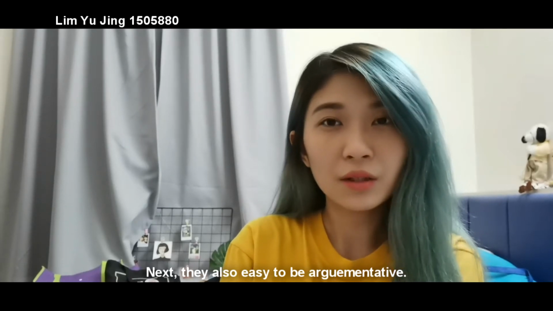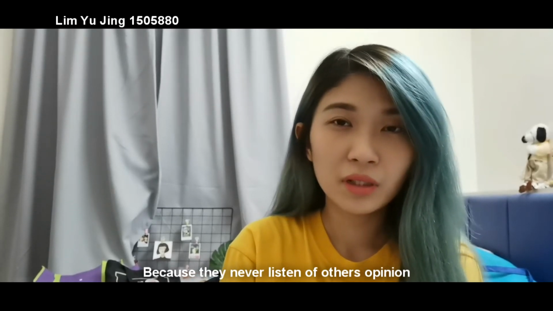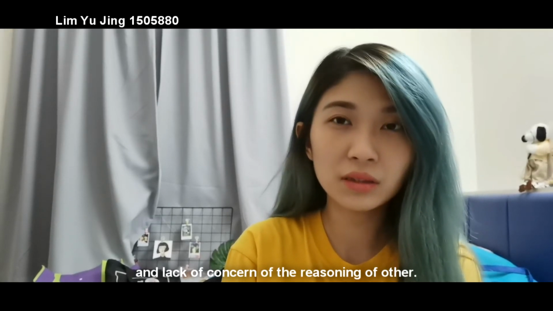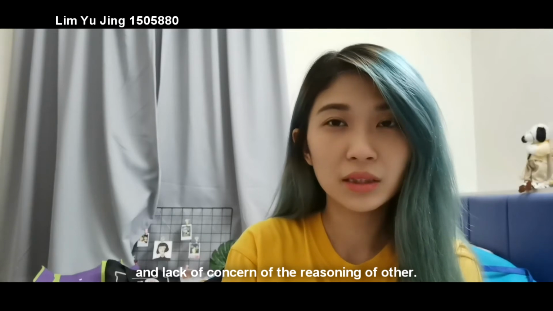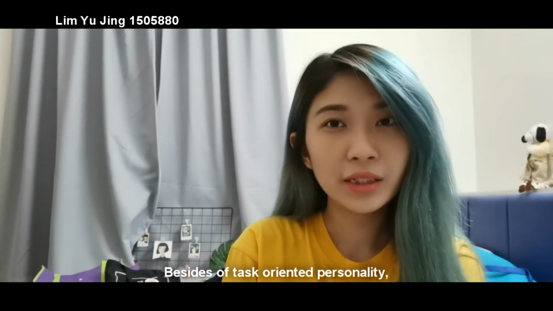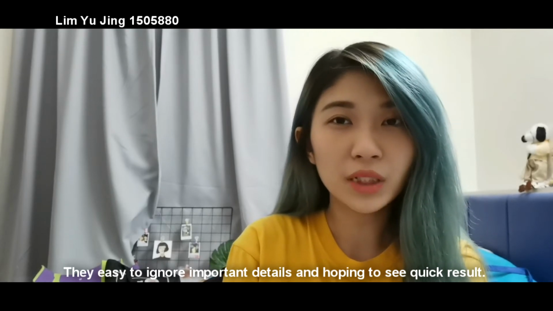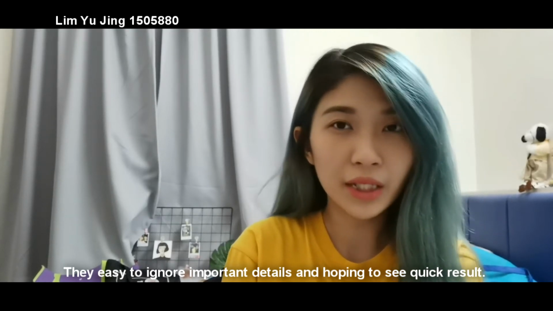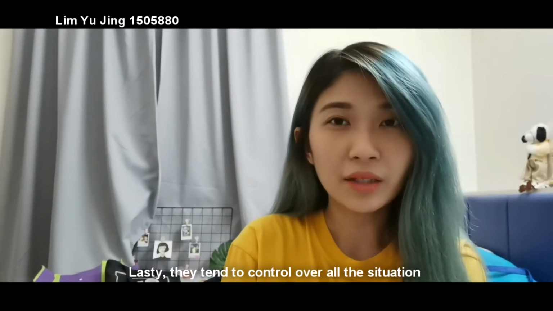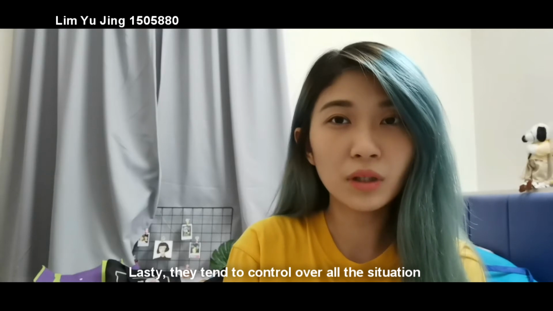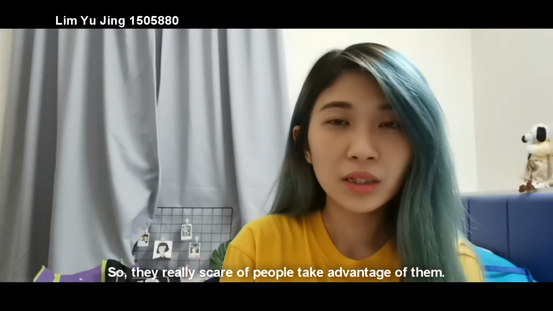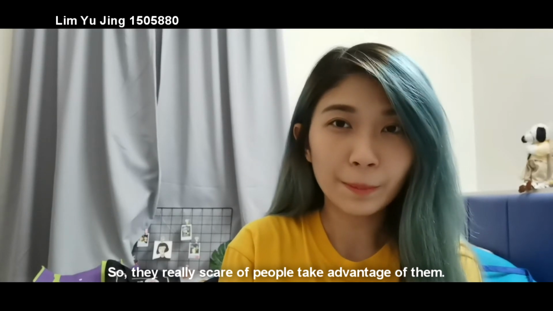Next, they are easily argumentative because they never listen to other opinions and lack concern for the reasoning of others. Besides being task-oriented, they easily ignore important details and hope to see quick results. Lastly, they tend to control all situations, so they are very scared of people taking advantage of them.